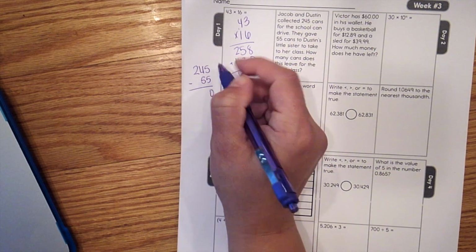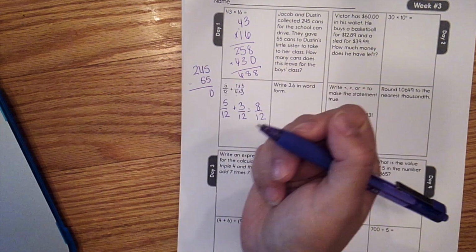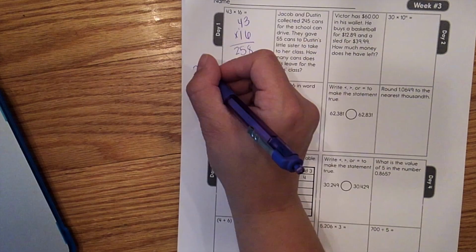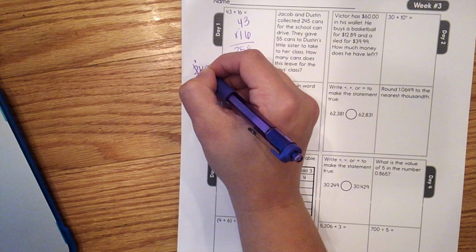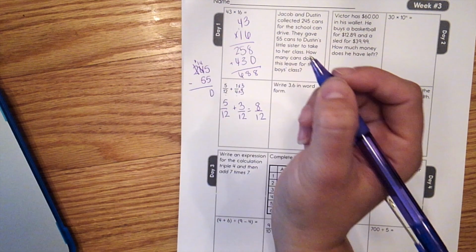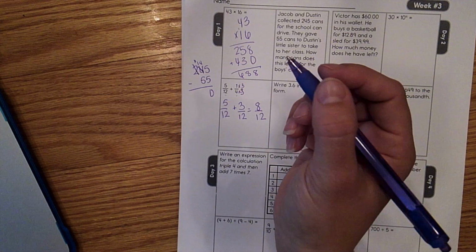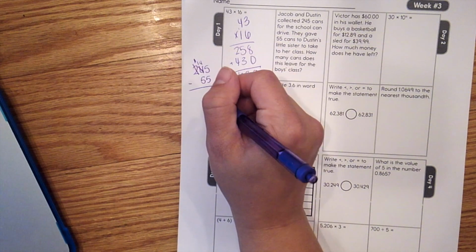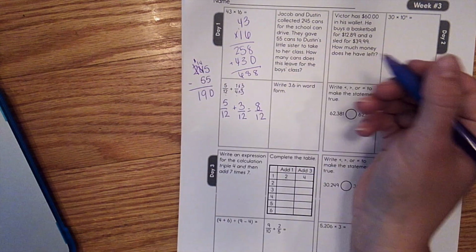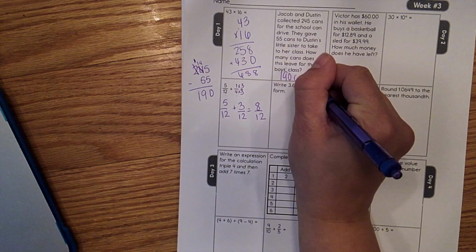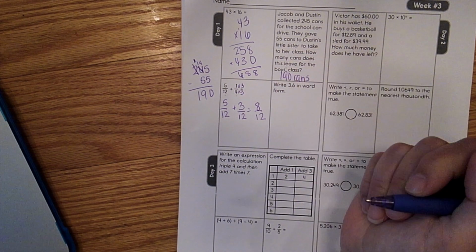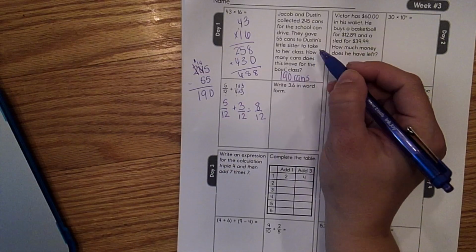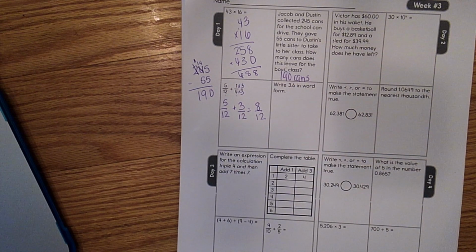I'm going to do the subtraction, but when I get to my tens place, I cannot take 5 from 4. So I have to come to my hundreds place and regroup. I take 100, it becomes 10 tens. And now I can subtract. 190 cans. I would usually want that in a full sentence. Don't really have room today, so you get away with it.